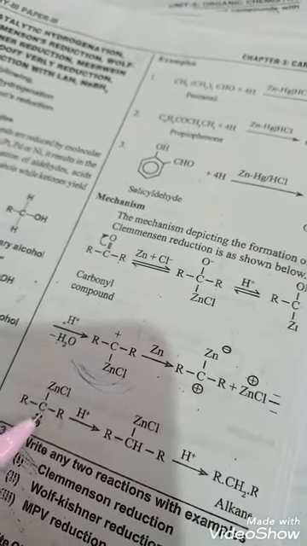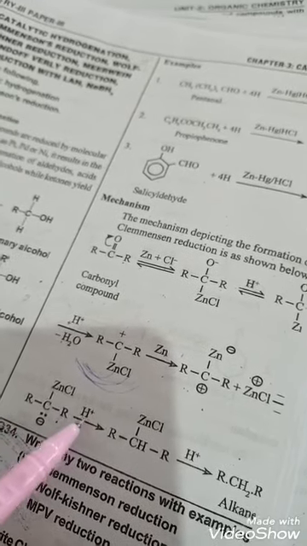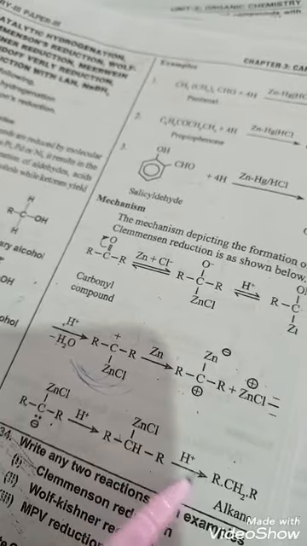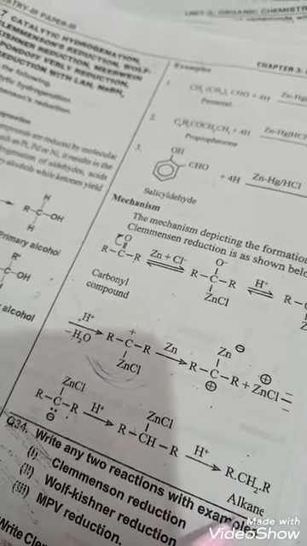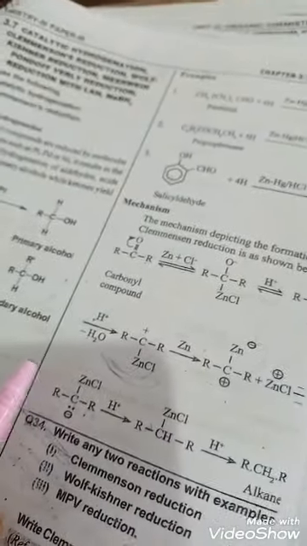Okay, in this R-C Zn-Cl has a lone pair and negative charge. What happens? With H plus, R-C-H Zn-Cl R. So in the presence of H plus, R-C-H2-R alkane is formed in this method. Okay, this is a Clemmensen reduction. This is also very important for examination.